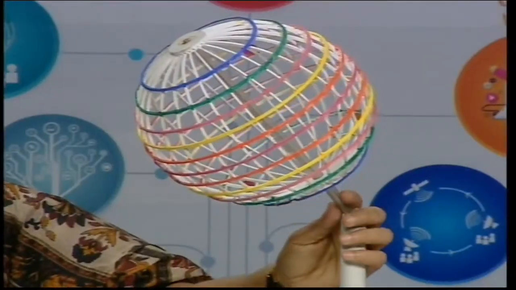And ask them to count how many latitudes and longitudes there are, which are latitudes, which are longitudes, where is the prime meridian, where are the tropics. So all these things you can discuss in the classroom, keeping in mind differently abled children or children with special needs.